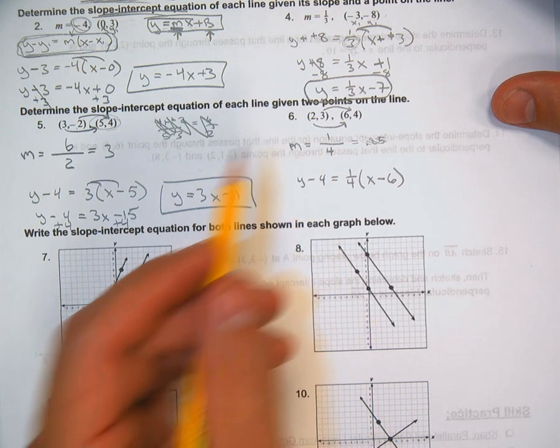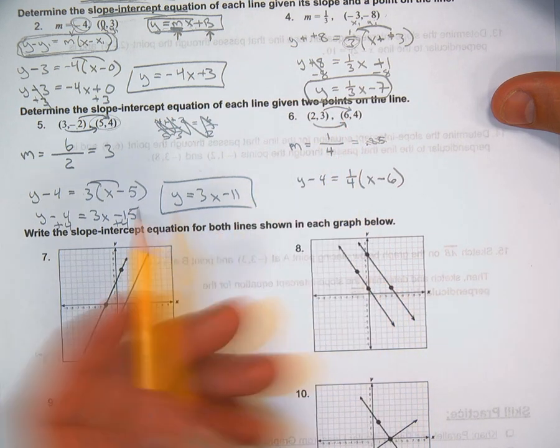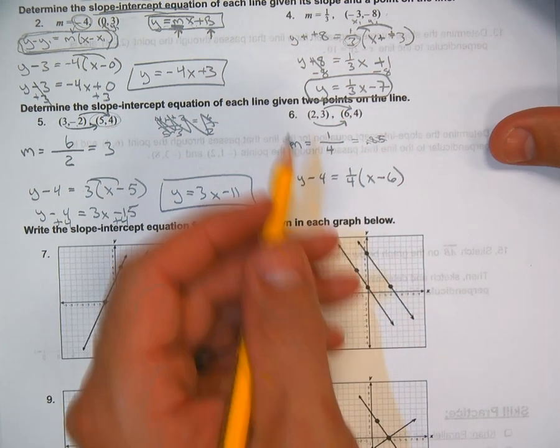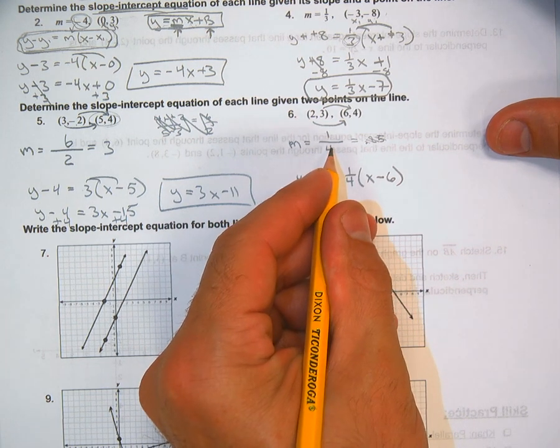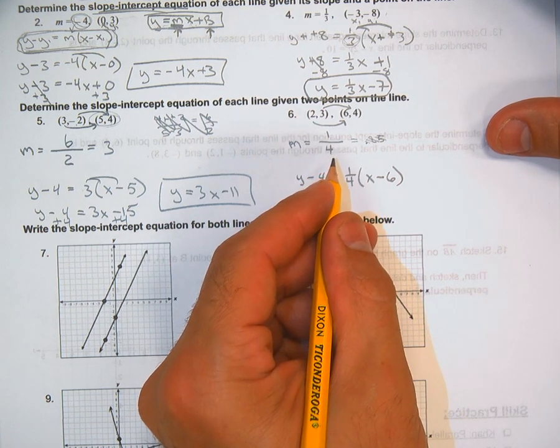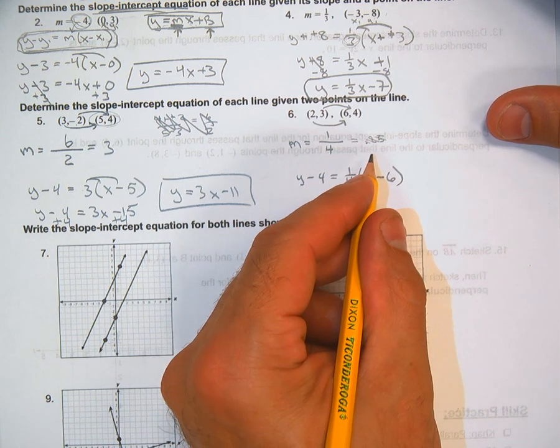And so what we have here, sorry, just making sure I didn't make any mistakes. I felt like something went weird. Nope, we're good. So we have this fraction 1/4. First off, please know that 1 divided by 4 is not 4, and it is not 1. It is 1/4, or 0.25.